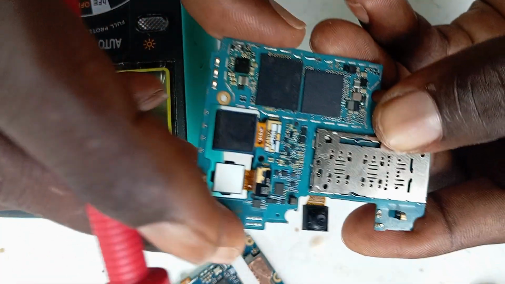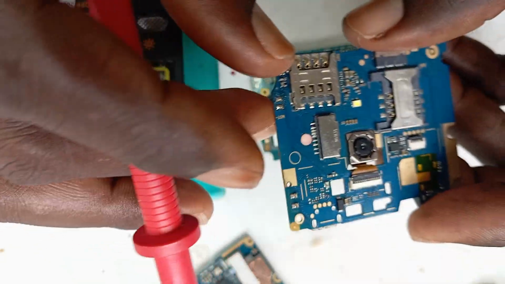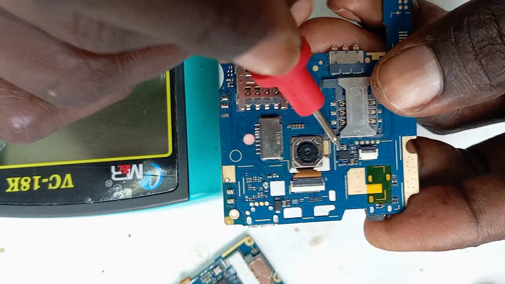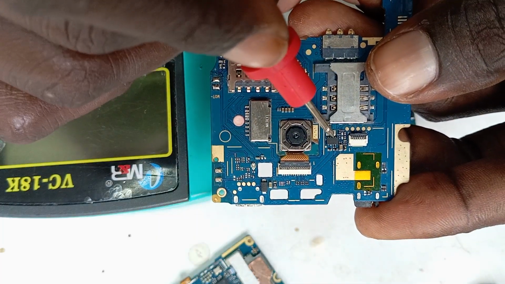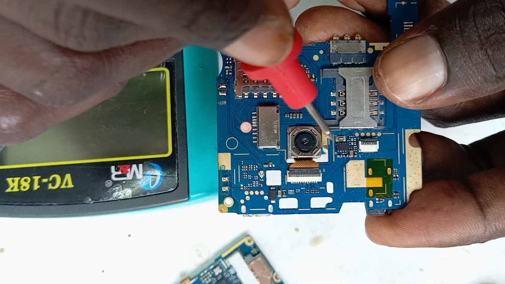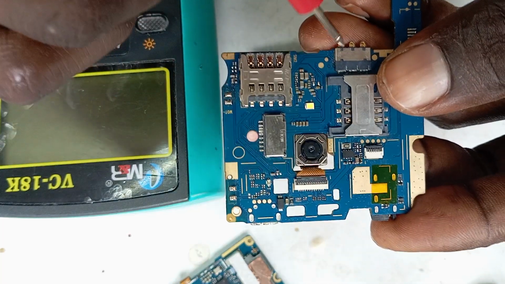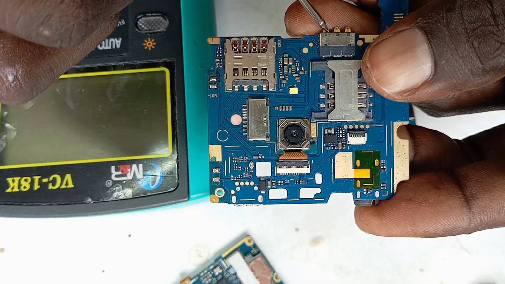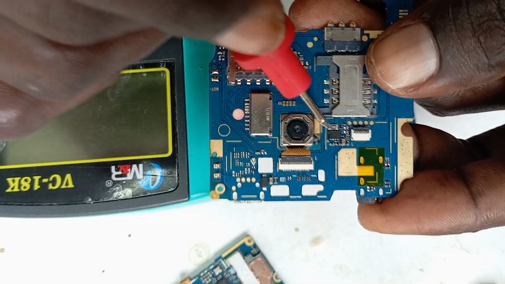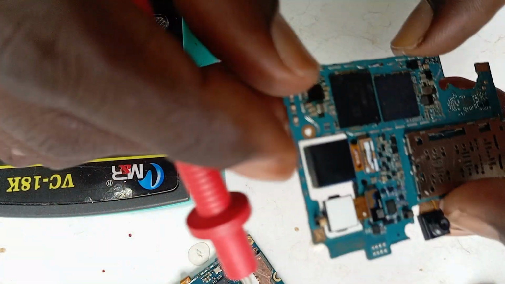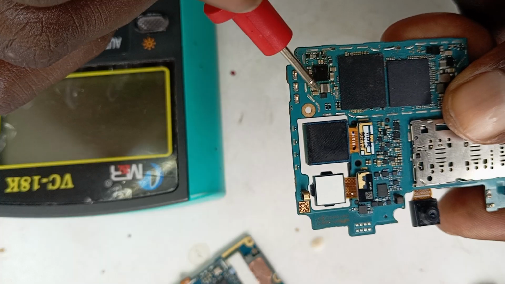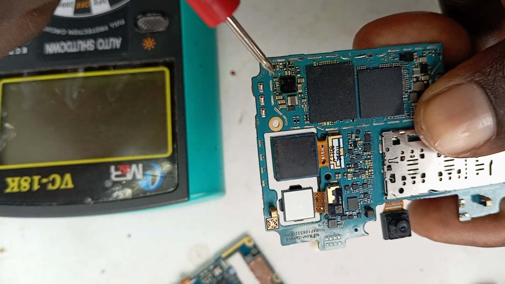But on the smaller one, you don't have any inductor. What you see here is a resistor. In a smaller charging IC, you always see the resistor, which is the output where the voltage goes to the battery connector, while in the bigger charging IC, you always see the inductor and several capacitors around it. So you can see the difference.